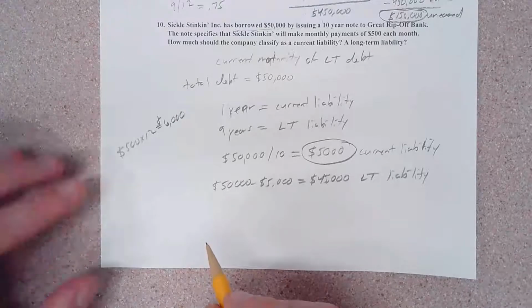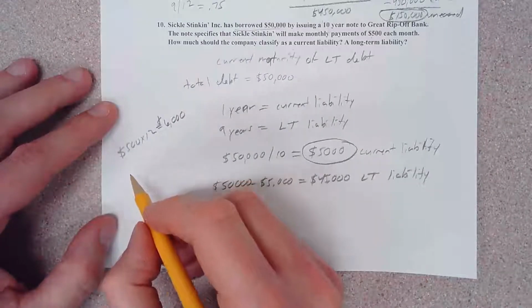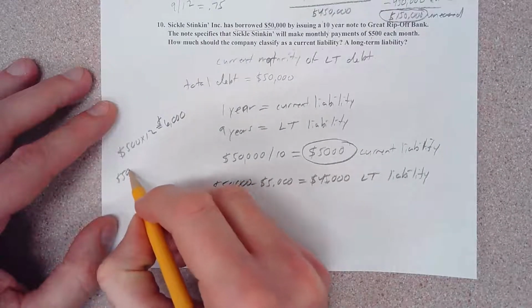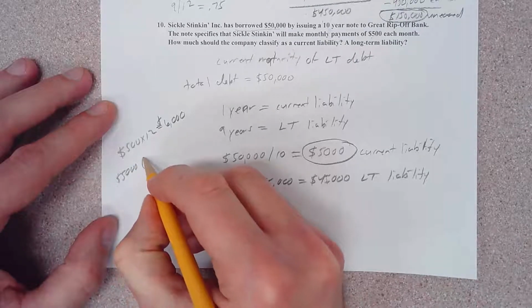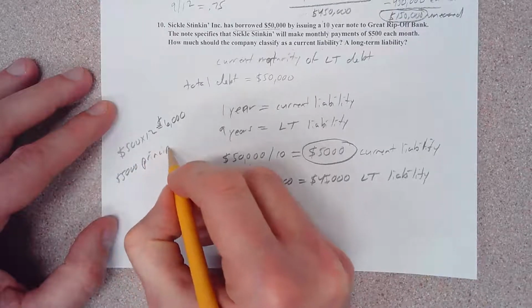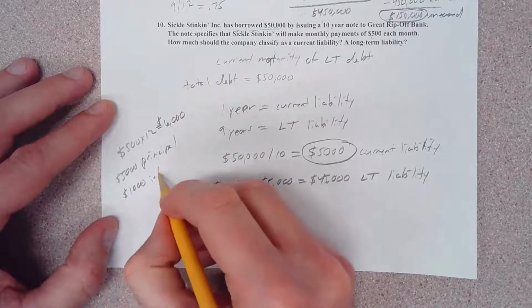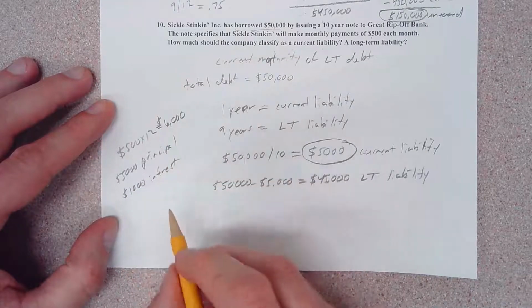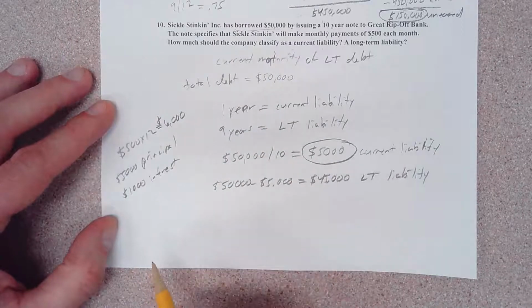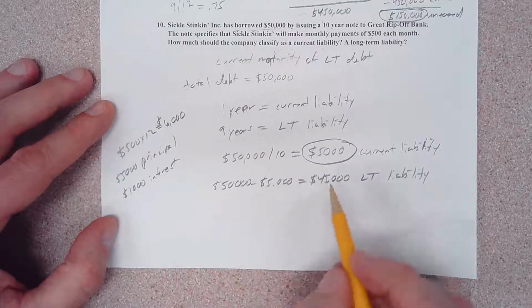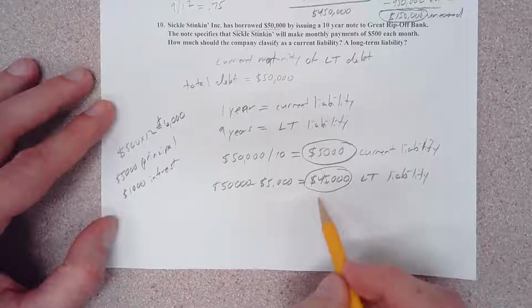Conceptually, we might say that $5,000 goes to principal and $1,000 goes to interest. But we don't really have to know that to answer this question. So these are our two answers.